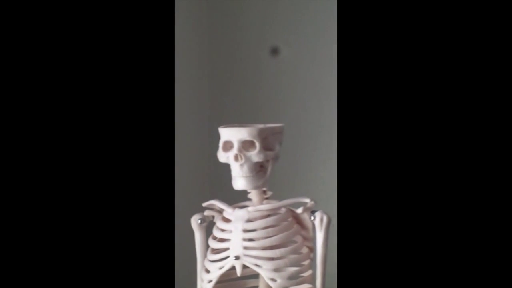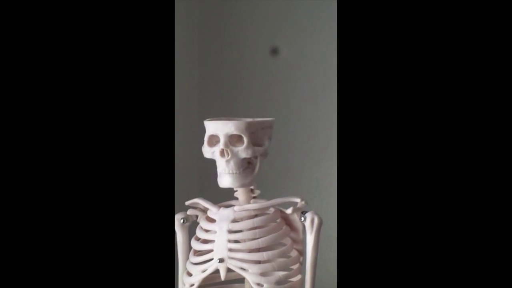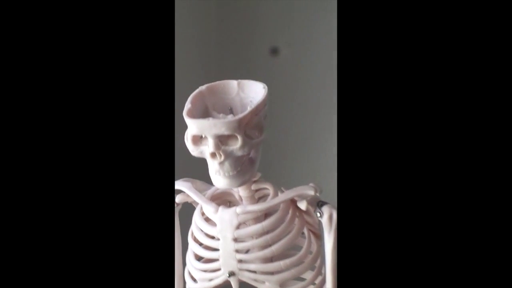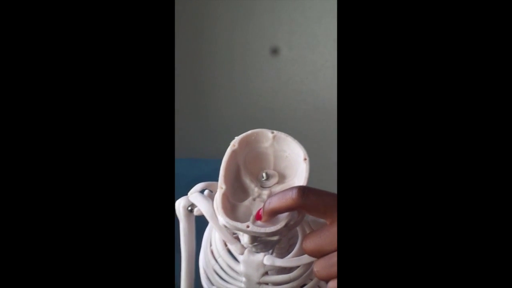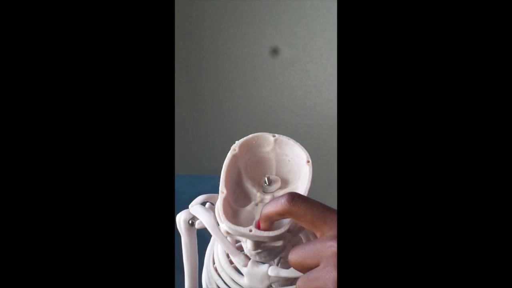And we'll move along to the ethmoid, which also has internal views. The crista galli is this pointy thing right here, and the cribriform plates are right next to it.